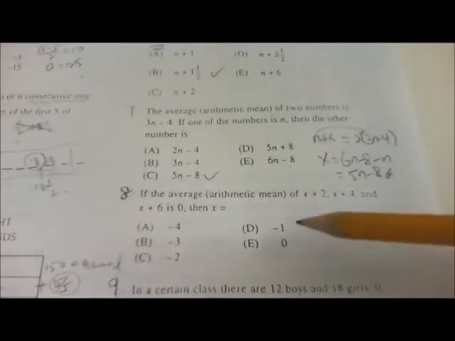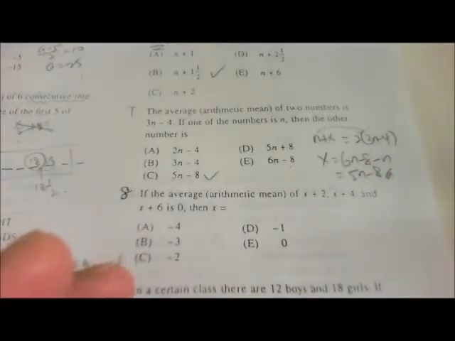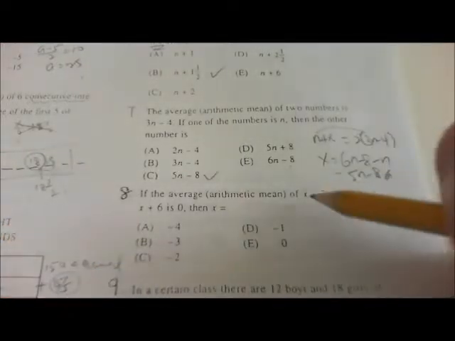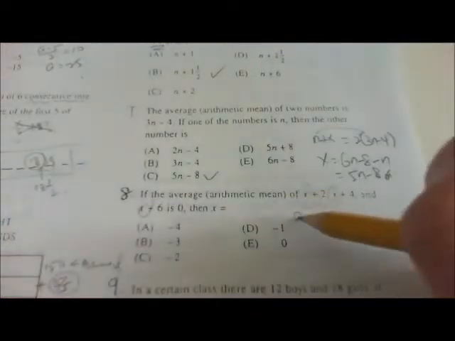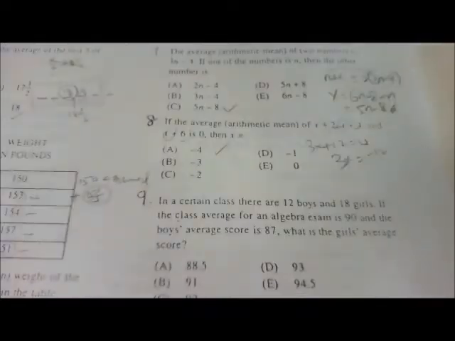Number 8. They tell you the average of x plus 2, x plus 4, x plus 6 is 0. If the average is 0, that means the sum is also equal to 0. So 3x plus 2 plus 4 plus 6, which is 12, equals 0. So 3x equals negative 12, so x is obviously negative 4. The answer is A.